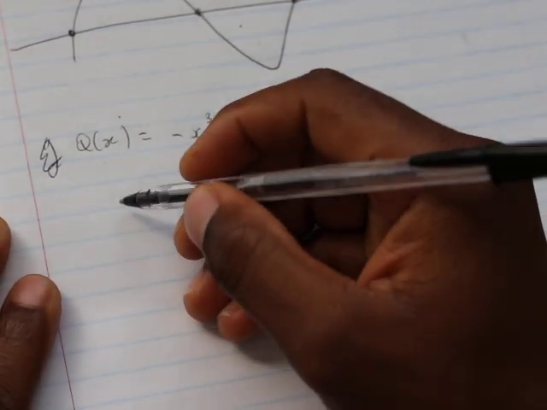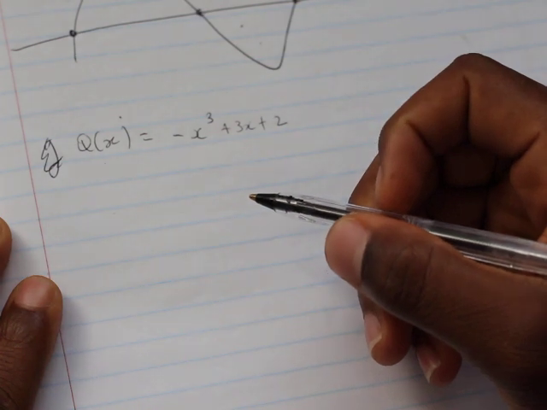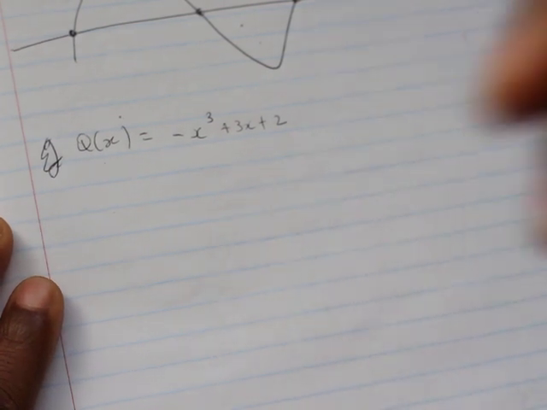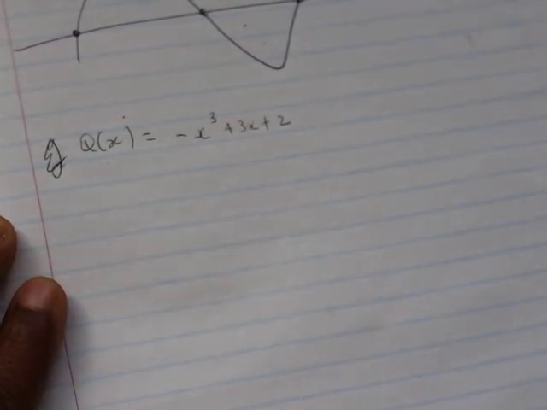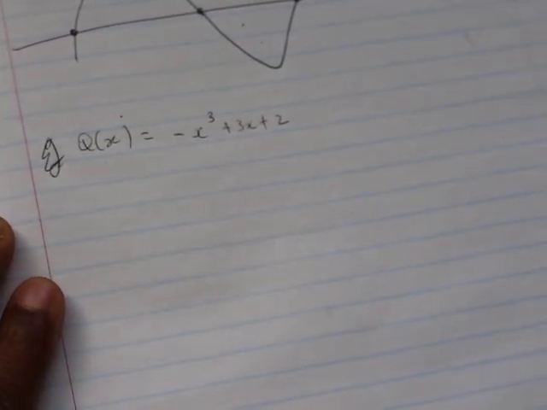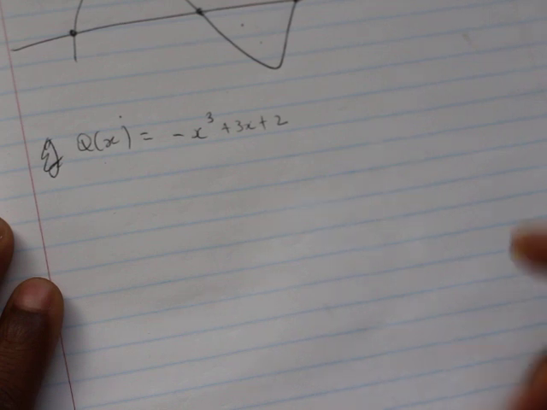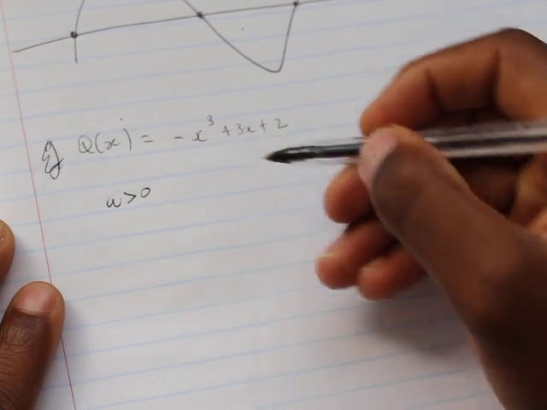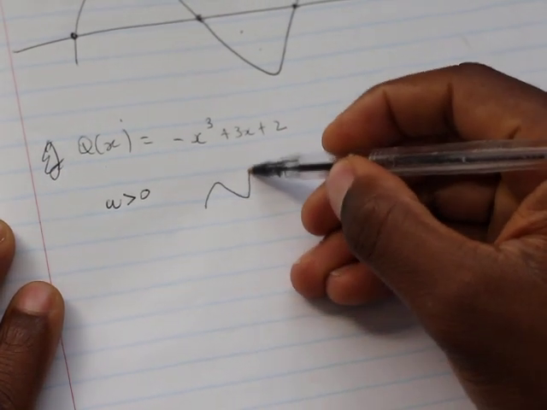Obviously you guys know that we've got two types of functions, depending on the a. If a is greater than 0, then you would have a function like this.